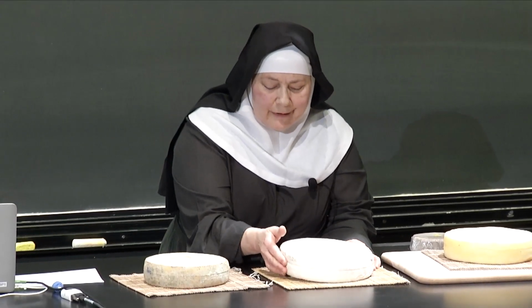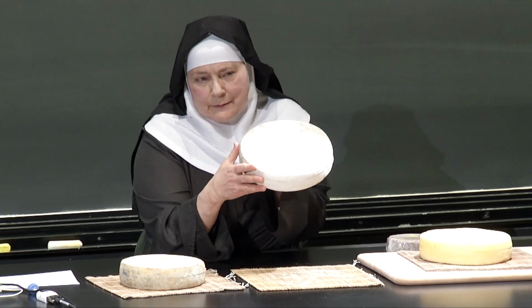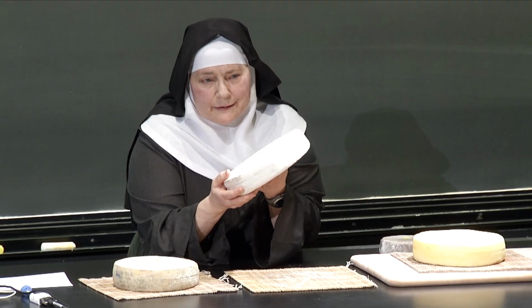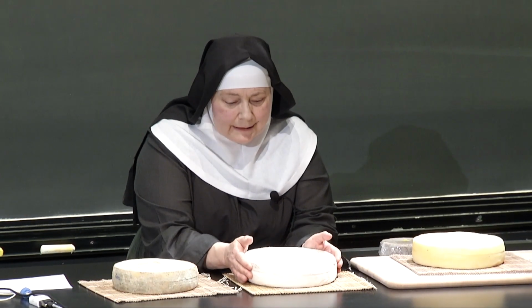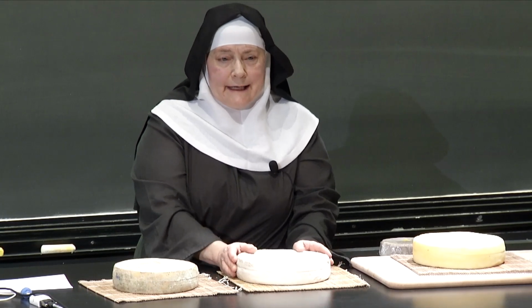What happens in the cave is a transformation. This is about day 4 of the ripening process, and we are going to look at these microorganisms up close and personal under an electron microscope. This is a natural process. We never added commercial cultures of lactic acid bacteria, as most cheesemakers do. We did not add fungi.